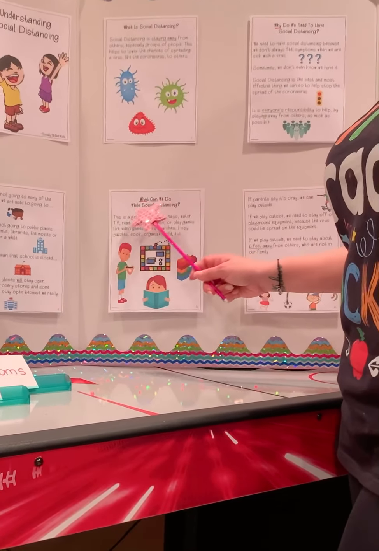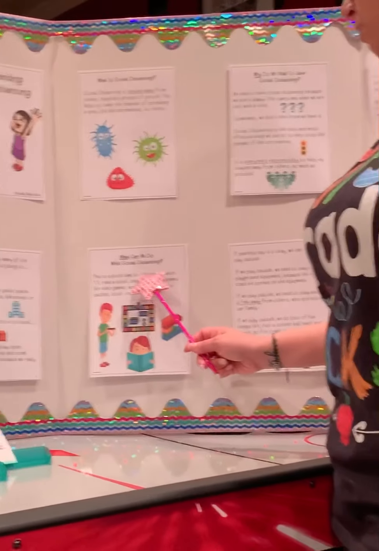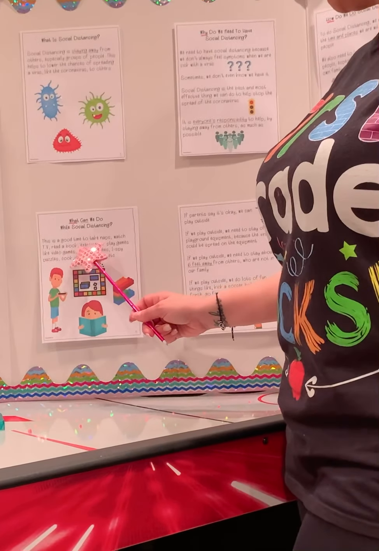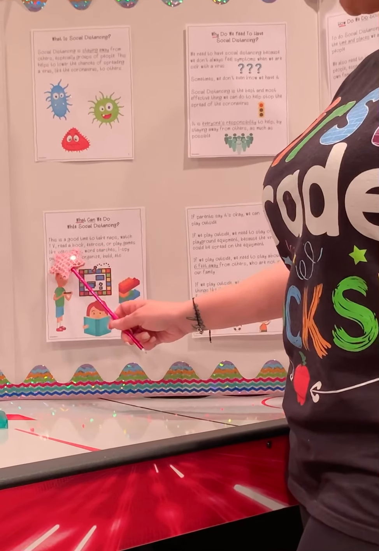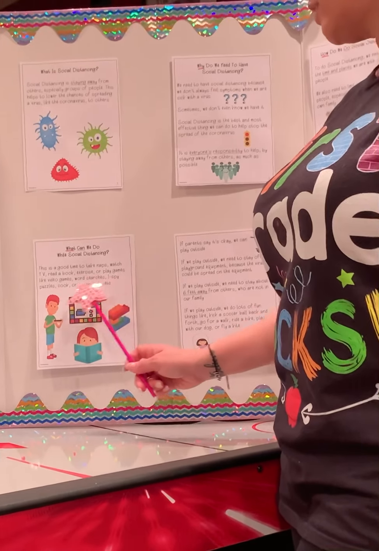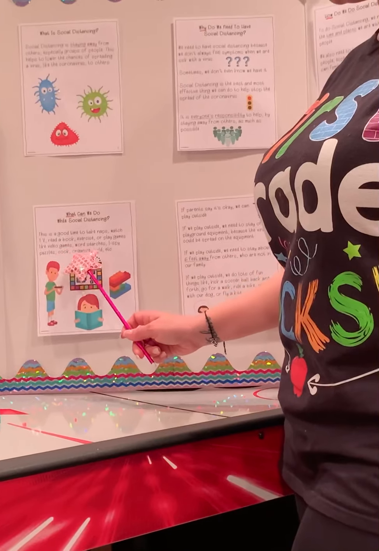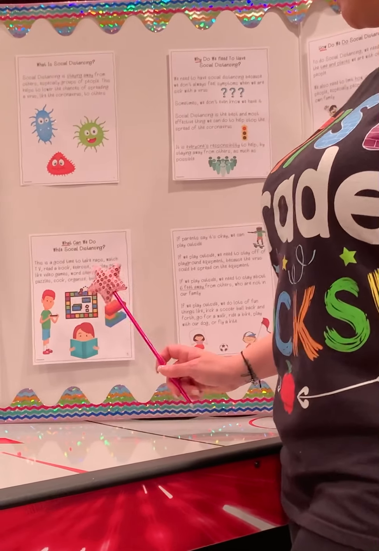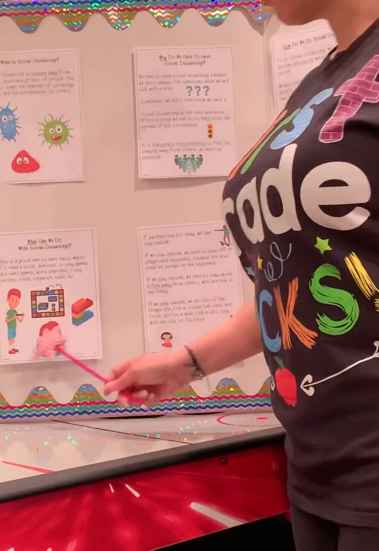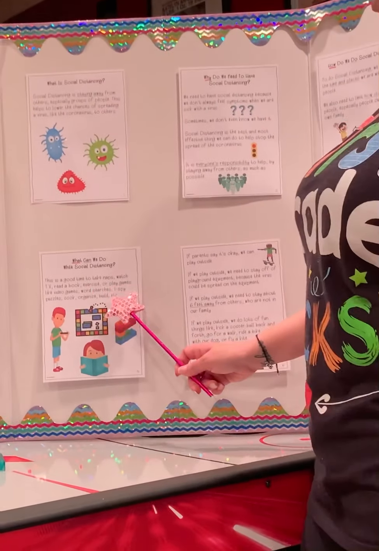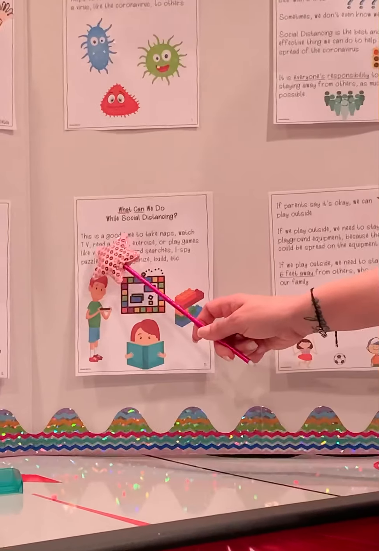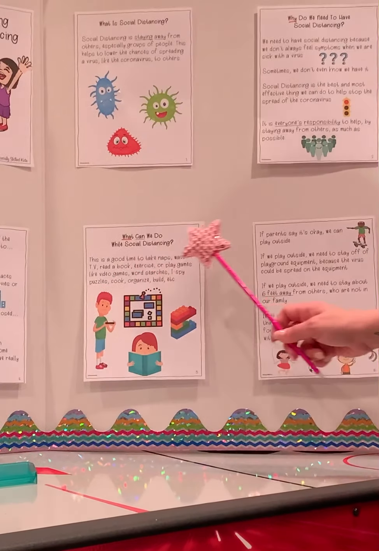What can we do while social distancing? So what can you do? This is a good time to take a nap, watch TV, maybe read a book, exercise, or play games like video games, word searches, I Spy, puzzles. Cook. Maybe you want to cook with your parents, organize, or build things. So these are different things you can do. And there's more that you can do, boys and girls. It's not just these things. Reading a book was one of the ones that I liked a lot because I've been doing my best to read a book every day.